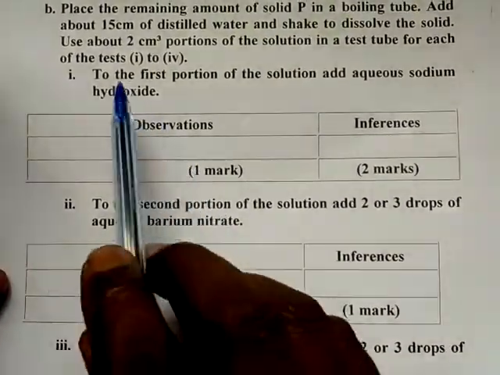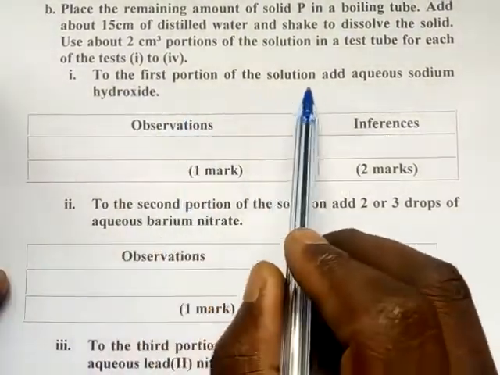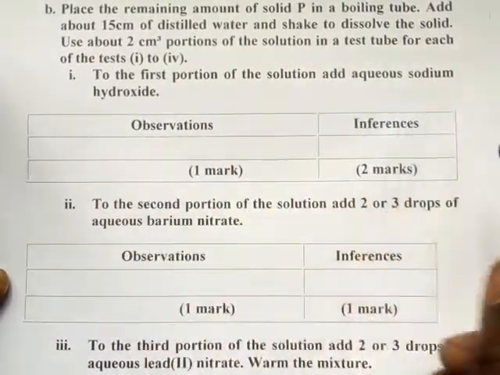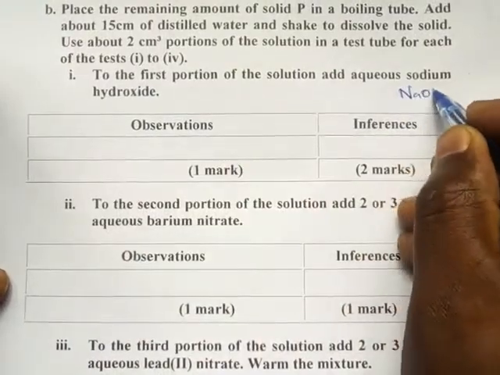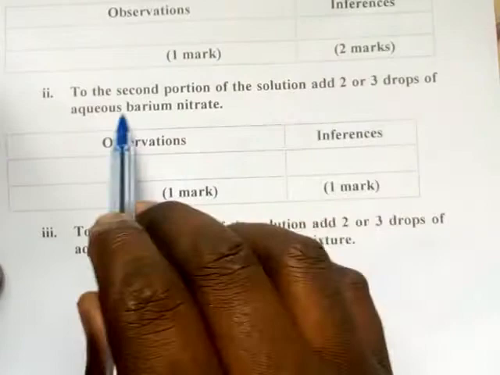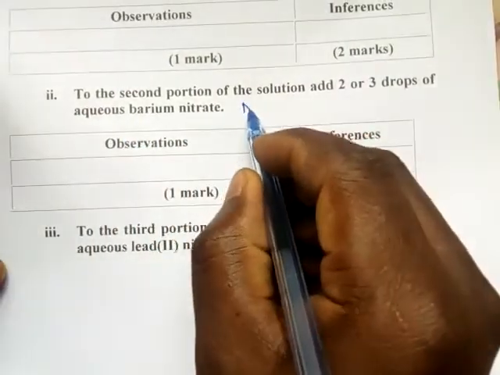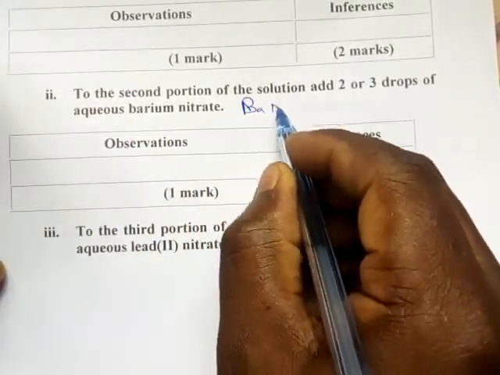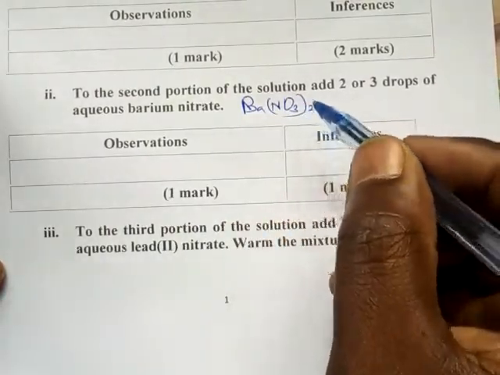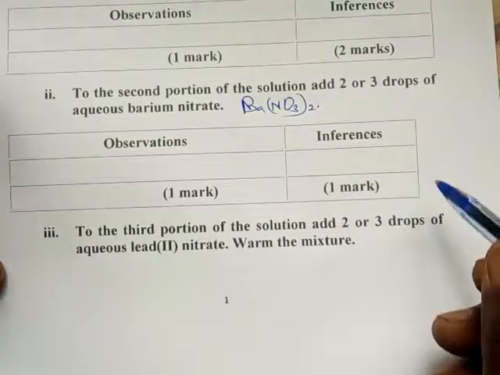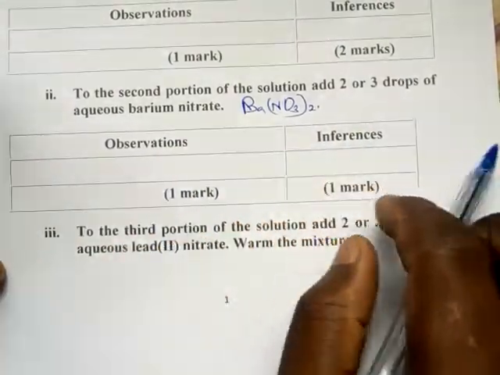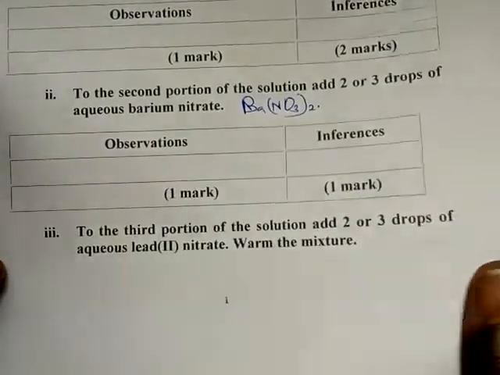For example, here in the first portion, add aqueous sodium hydroxide. So the reagent here is sodium hydroxide. You go to the next one, add aqueous barium nitrate. So barium nitrate. Up to this point, you realize that you are doing inorganic qualitative analysis. Therefore, you know there's nothing like a double bond you are going to write here. This one is purely inorganic.